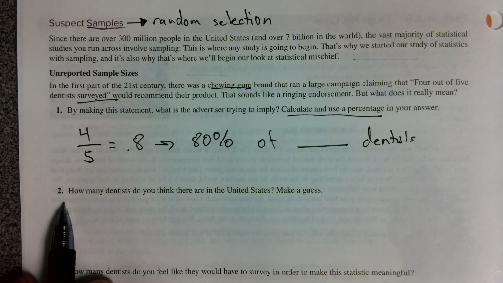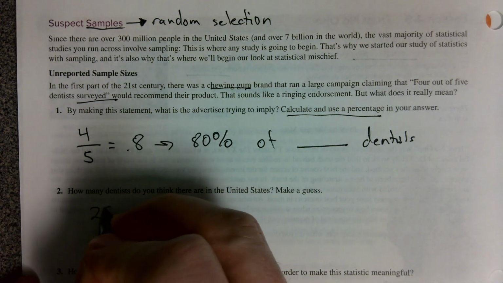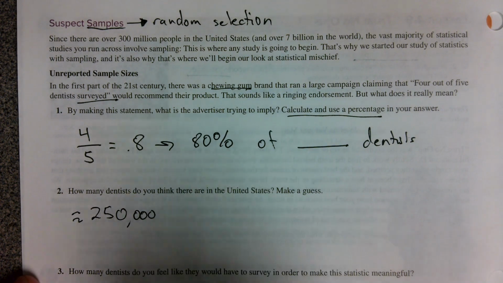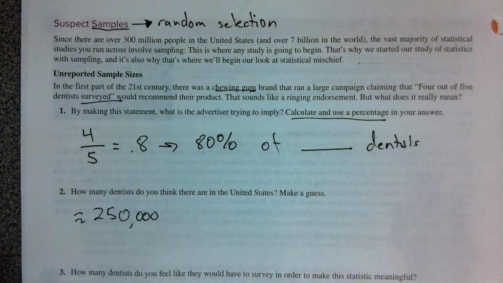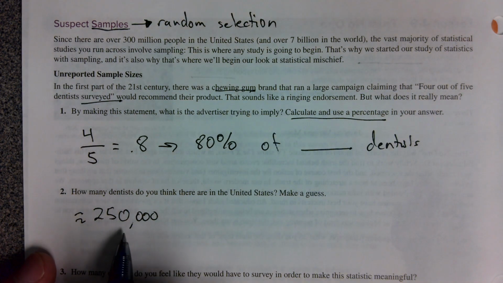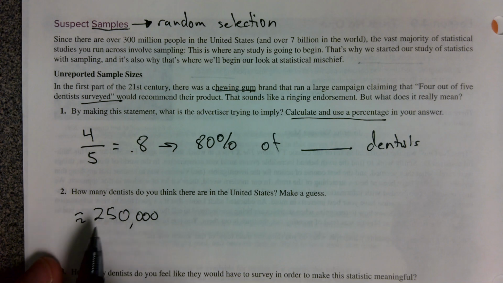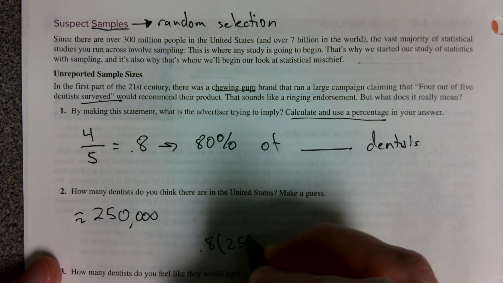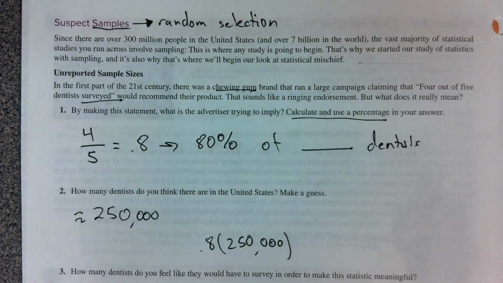I looked up how many dentists there were, and there are approximately 250,000 dentists in the US, general practice, orthodontics, all the rest. So if we wanted to survey all of these, that would be the population, and make an inference on this, we're looking at what is 80% of 250,000, approximately.